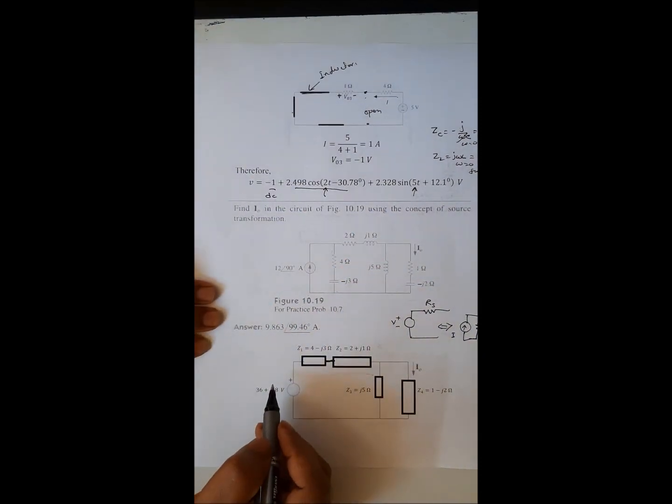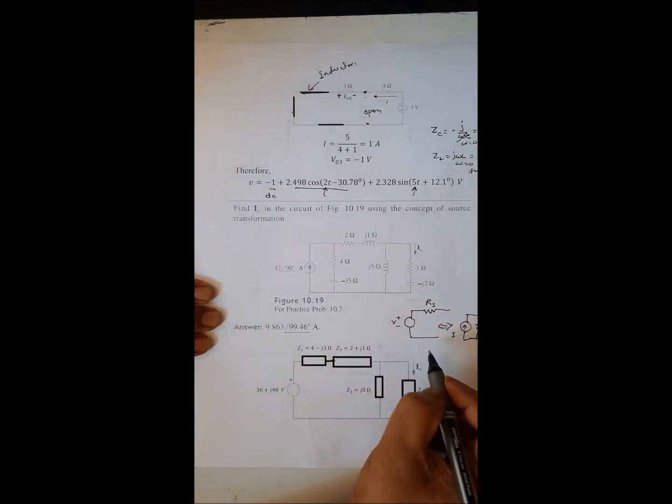So now you see how to find this voltage and current. To find this voltage will be current times resistance, or if you want to find the current, that will be voltage over resistance. Sorry, here I should write ZS.